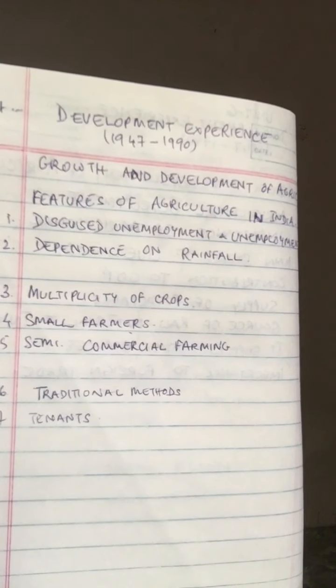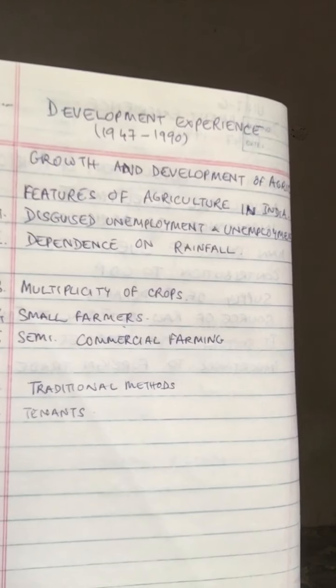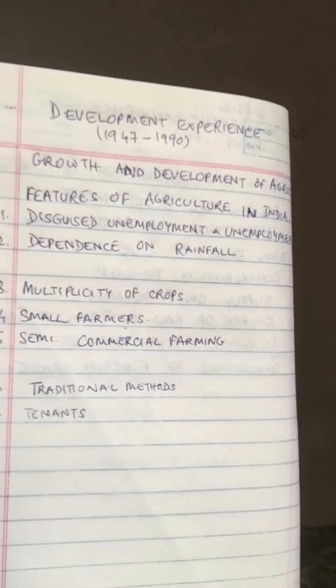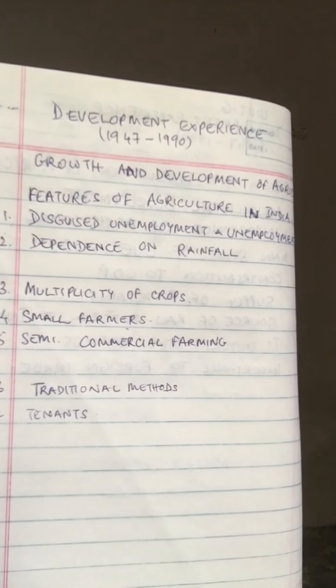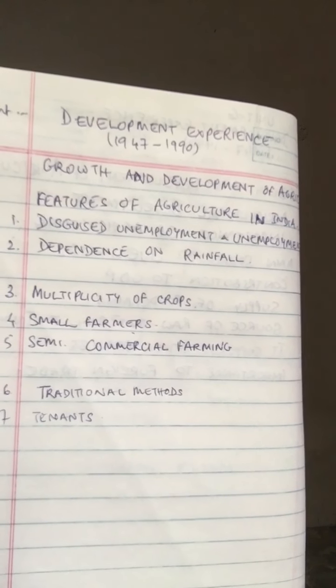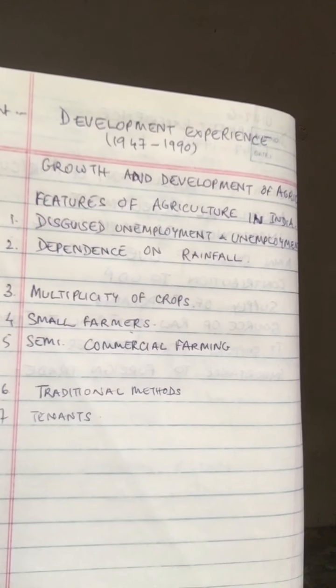Then dependence on rainfall. About 55% of agriculture in India is rainfall dependent. So that means crop production is highly uncertain. Good rainfall means good crops, and bad rainfall means bad crops. That's what I just mentioned, a gamble to the monsoons.